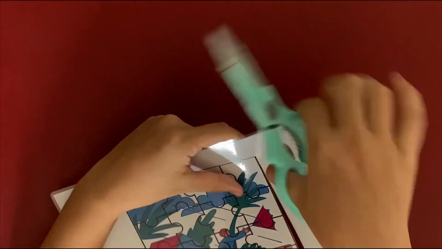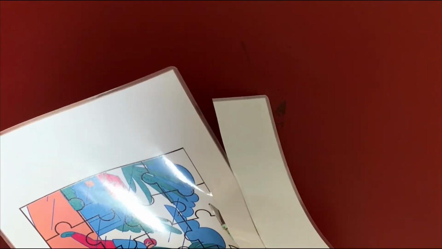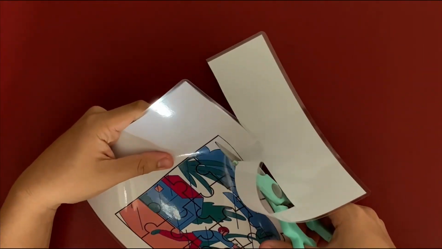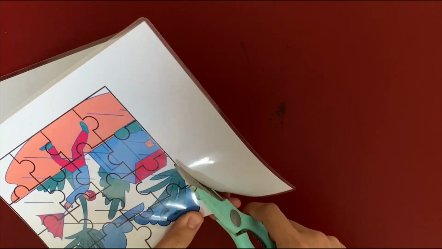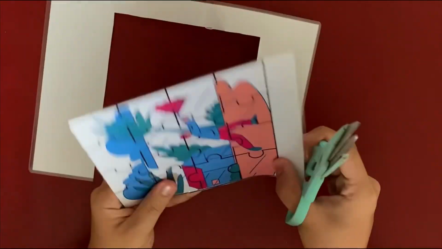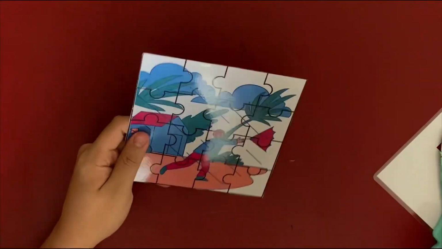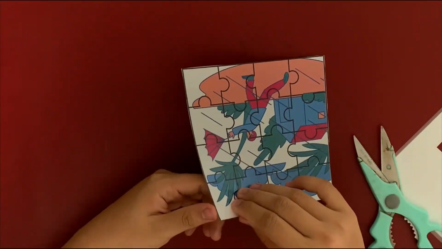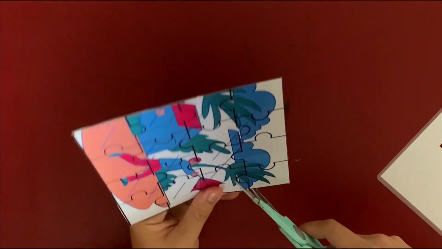So we start cutting. You just follow the lines. You make sure that you're following the lines in order to get the jigsaw-like photographs. So these are actually creative and easy to make, and also pocket friendly. As you can see, we're just going to follow the lines as we cut through the photograph.